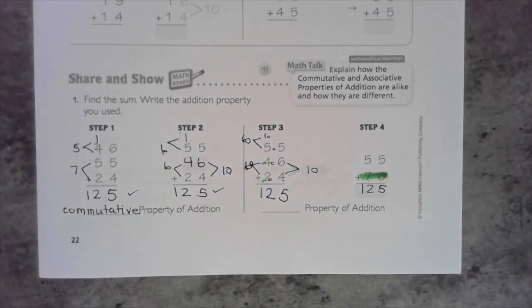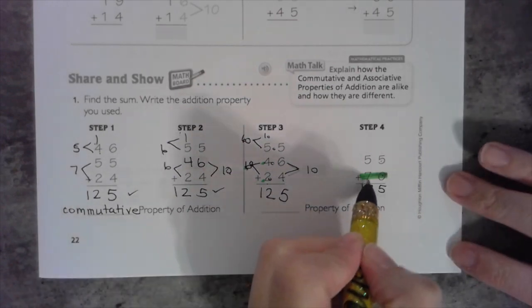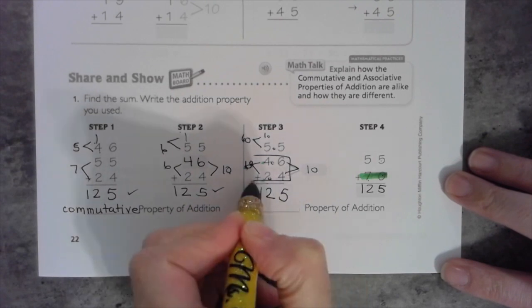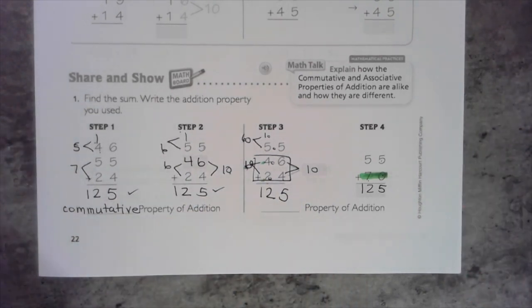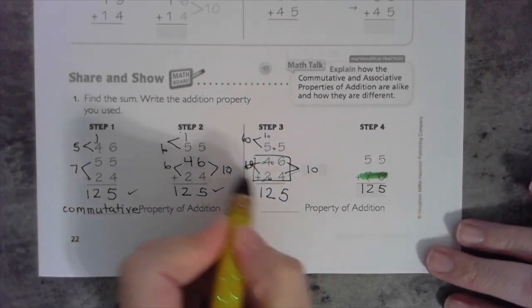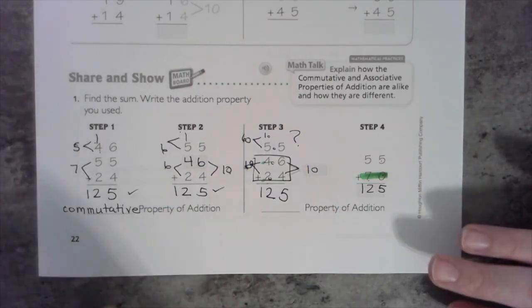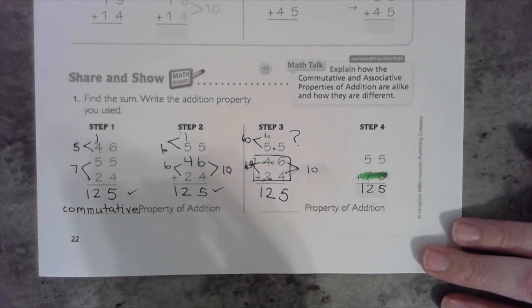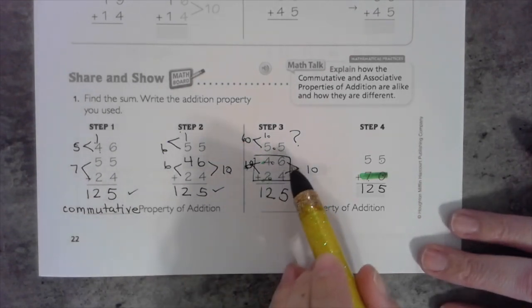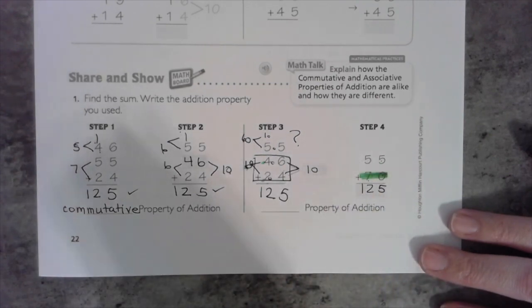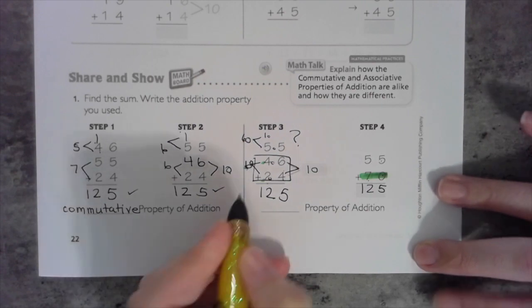If I'm a grown-up and I got confused on that, now I can see what they did here. This makes sense to me. They just added these two numbers together and got 70. Okay, I get that. This is the associative property, okay? Because they made partners and they combined those partners, and then we're adding two different numbers together, okay?